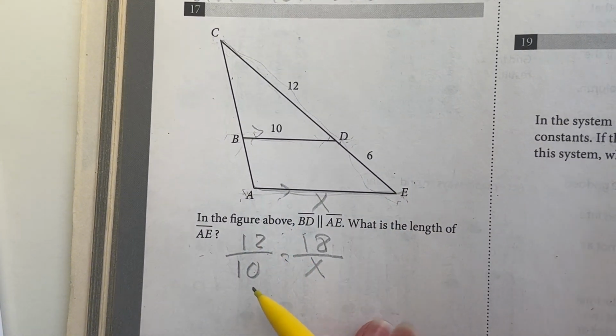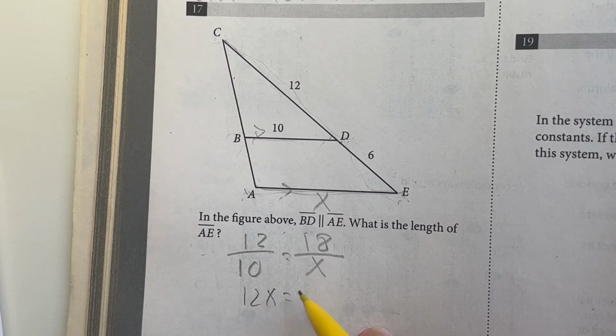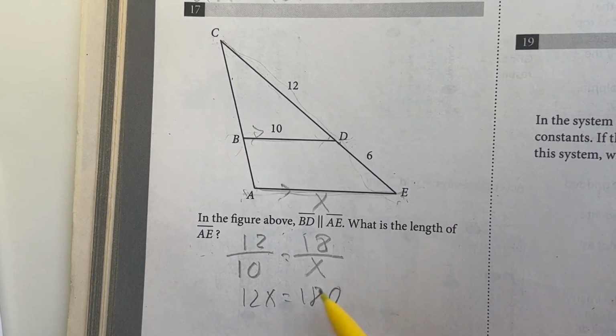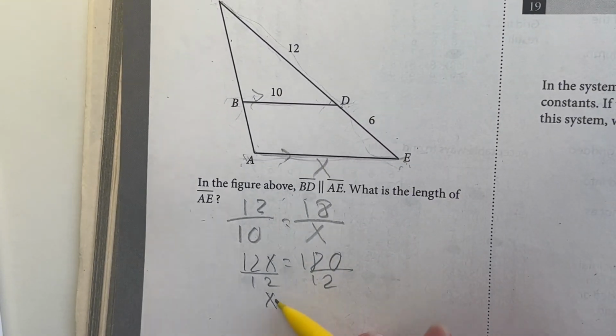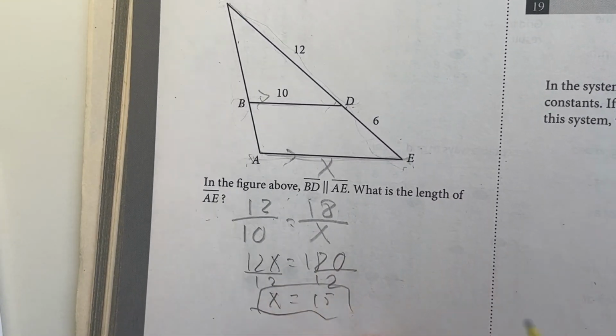And then we could just solve for x from here. So we could cross multiply. 12 times x is 12x. Set that equal to 18 times 10, 180. Divide 12 on both sides. x is going to be equal to 15. And that is the answer.